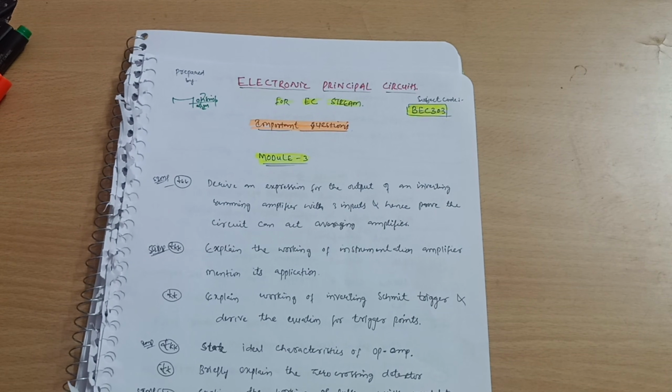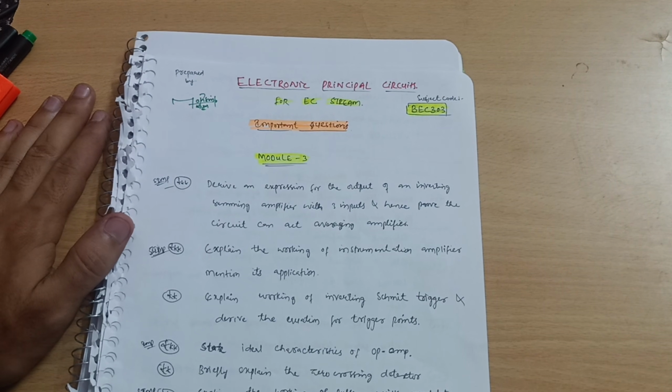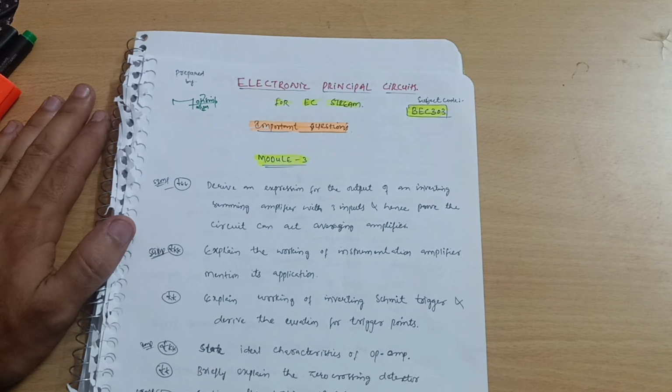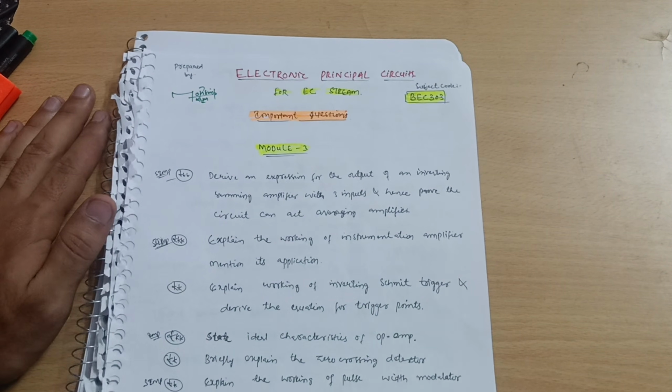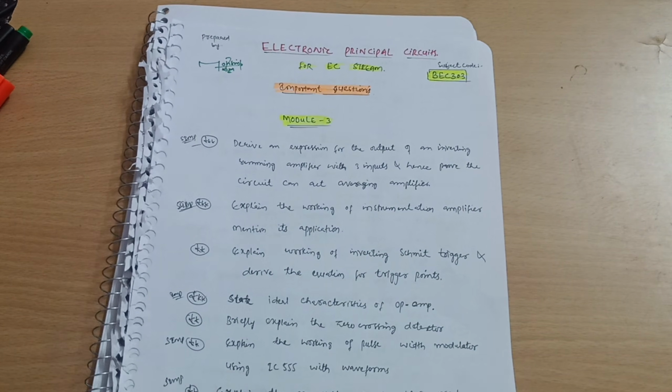So most of the students were asking me to make a passing package for Electronic Principles and Circuits. It is for the EC stream, and the subject code is BEC303. It is a mixture of theory and numerical problems. It is not fully theoretical, so you have to do some problems also on this particular subject.